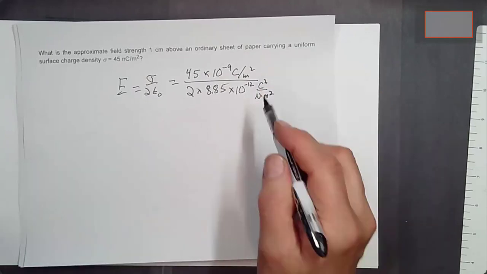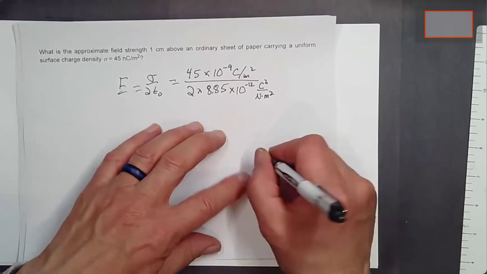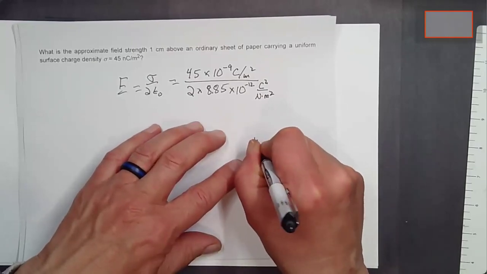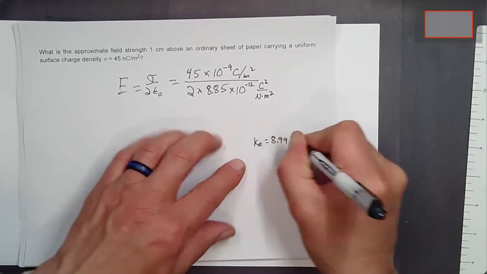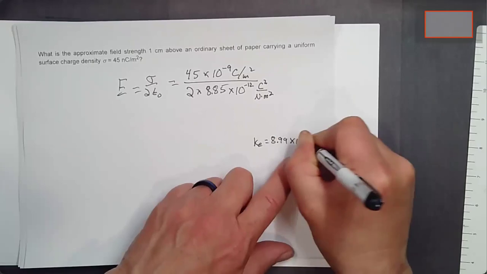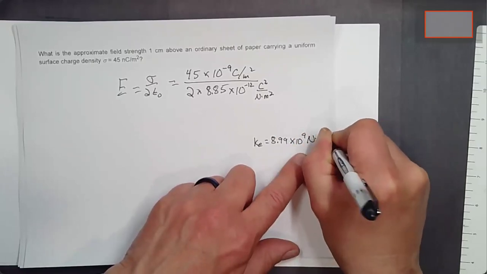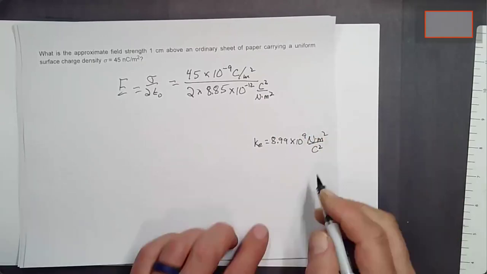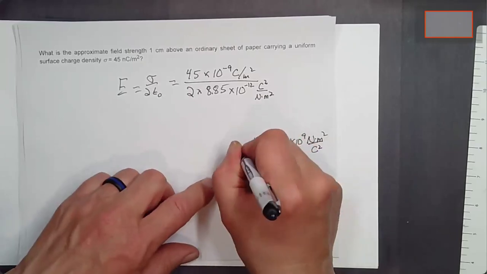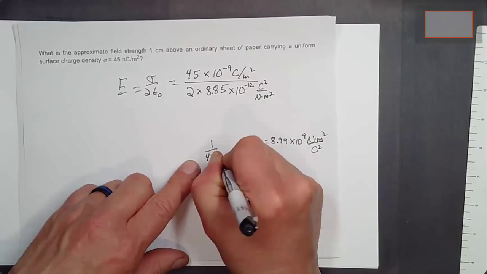The reason that we know that those are the units is because when we were using our k sub e, which is 8.99 times 10 to the 9th newton meters squared per coulomb squared, k sub e is equal to 1 over 4 pi epsilon naught.